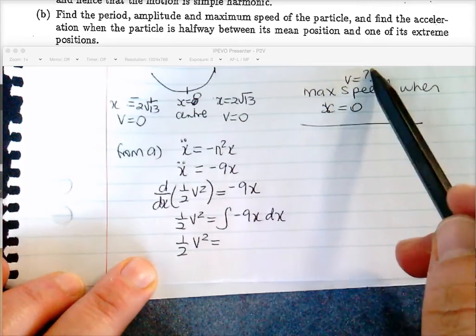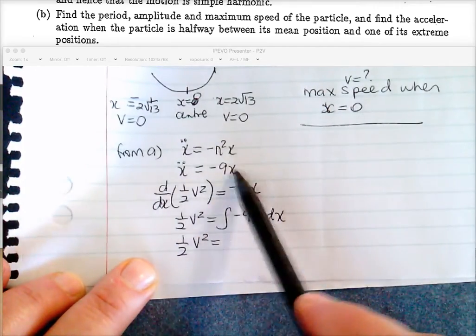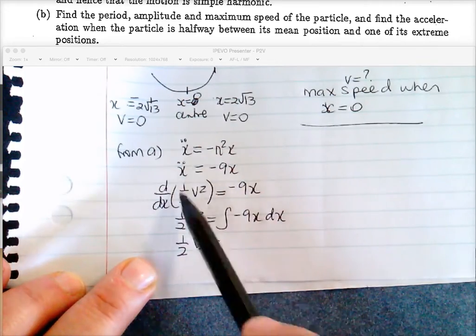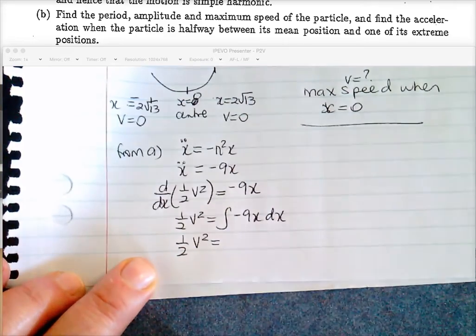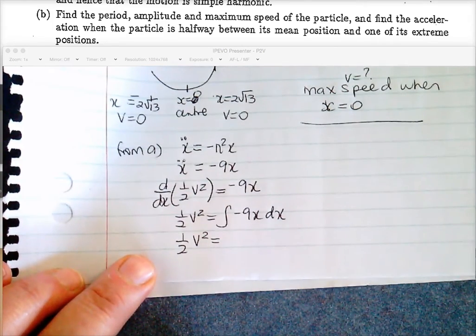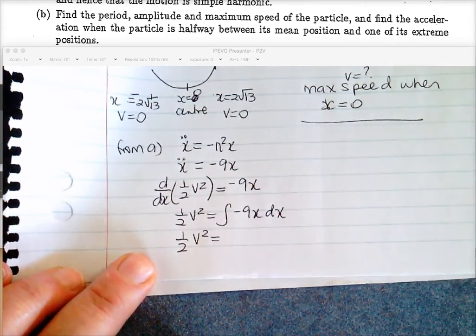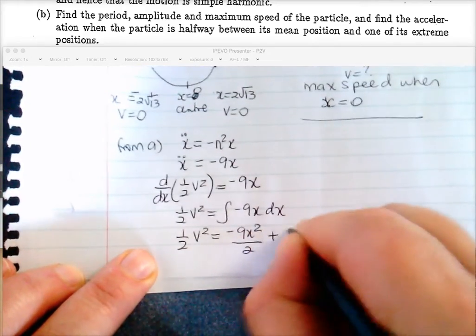When x is 0, tell me the speed. So I know that acceleration is negative 9x from part A. I can replace acceleration with d by dx of a half v squared, because there's only 2 or 3 things that you need to pull out. Acceleration is negative n squared x. Acceleration is d by dx of a half v squared. Whenever you're asked questions on linking velocity with displacement, go there. Okay? Half v squared is negative 9x squared on 2 plus c.